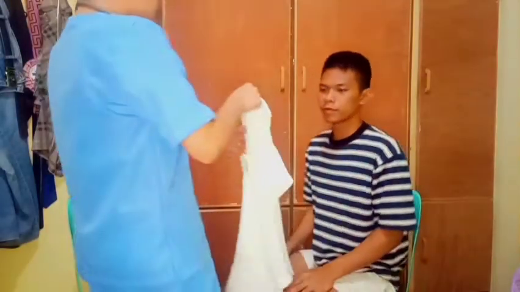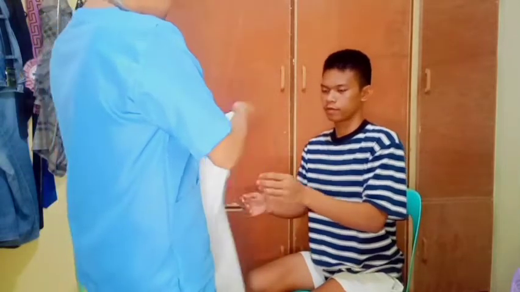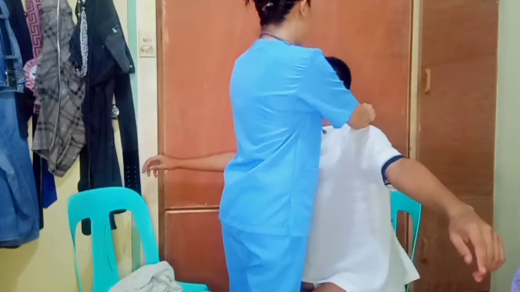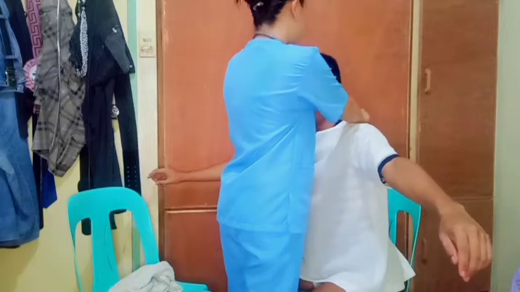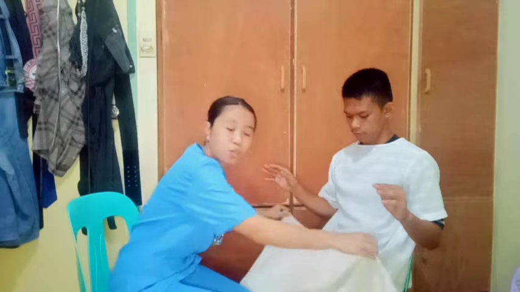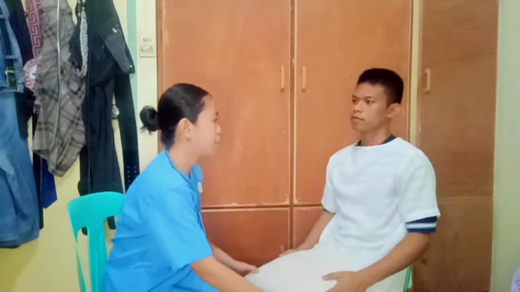So, sir, can you please wear this examining gown? Okay. So, this will be for your security. Okay, thank you, sir. Next is to cover the unnecessary part using the towel or a blanket. Remember to only expose the part of the body needed for the assessment. Now, we can continue our assessment.